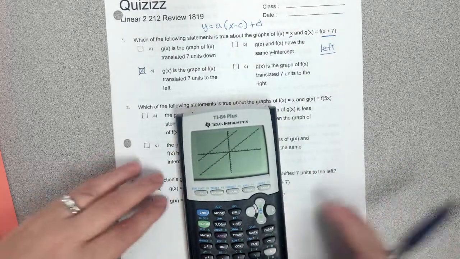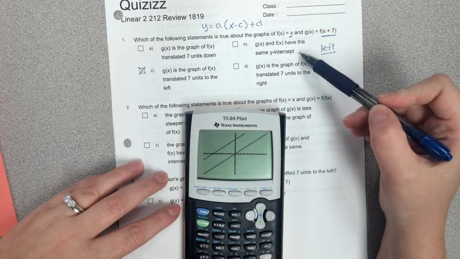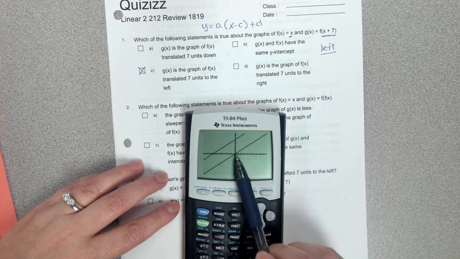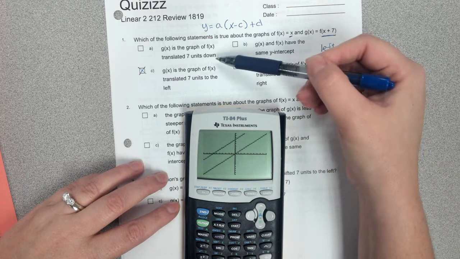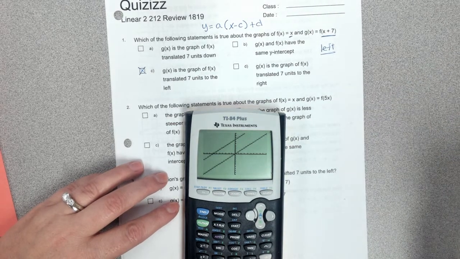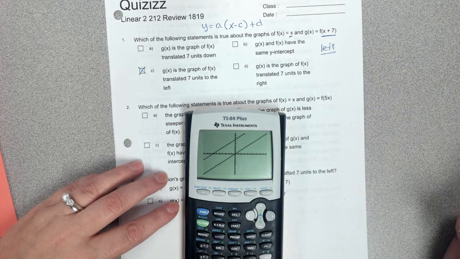Looking at our answer choices, they don't have the same y-intercept, right? One is here, one is here. It's not to the right. That would have moved it here. 7 units down would have moved it here. So C has to be your answer. You can always graph if you don't remember.